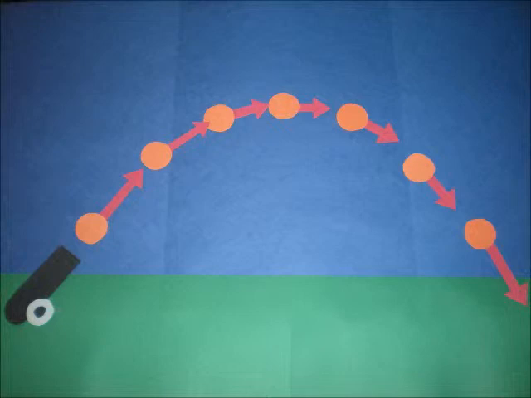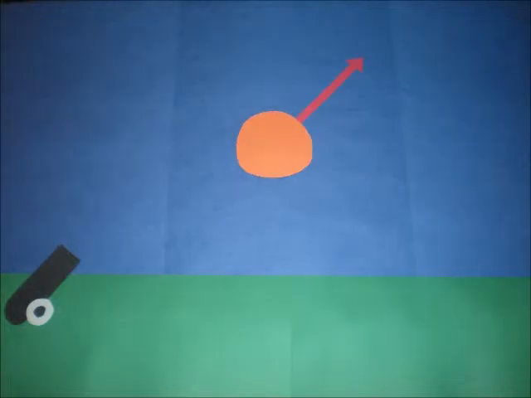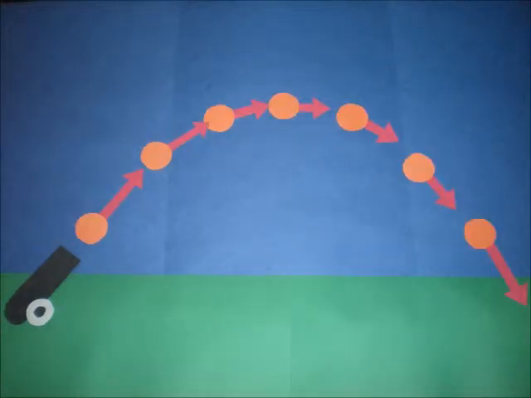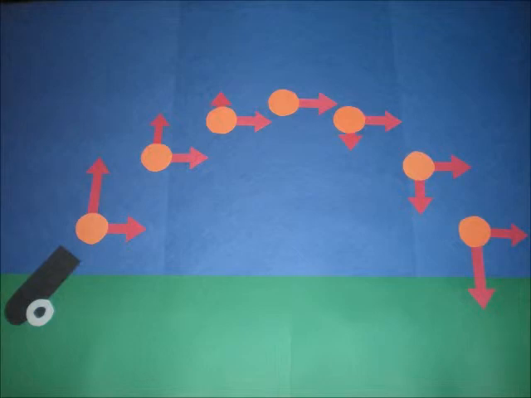We can analyze these vectors easier by remembering that we can write one vector as two perpendicular vectors, where one is in the x direction and one is in the y direction. This allows us to break one vector into two, and we can take our image and make it look like this. Now we can analyze the velocities in the x and y directions independently.